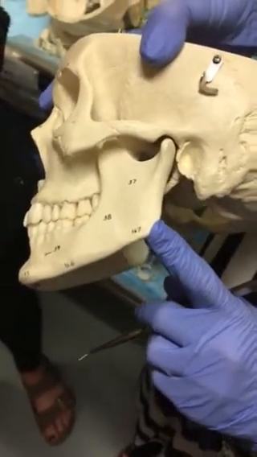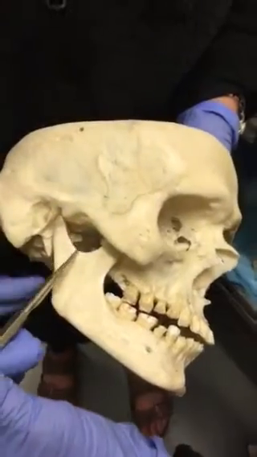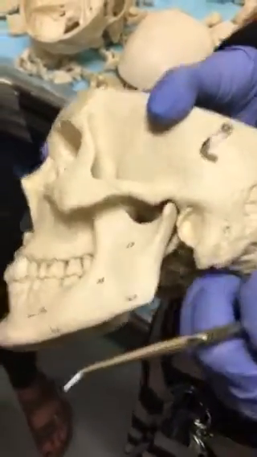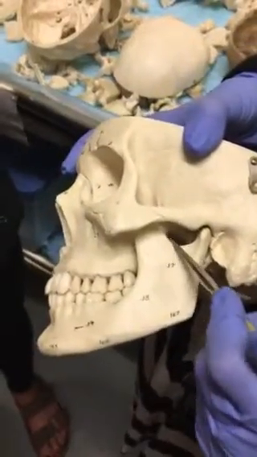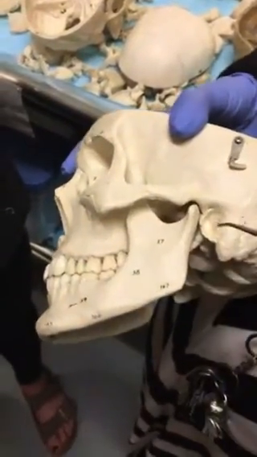The mandibular notch. Okay. The notch is the U. There it is on the molded. It's like, hi. Mandibular foramen.